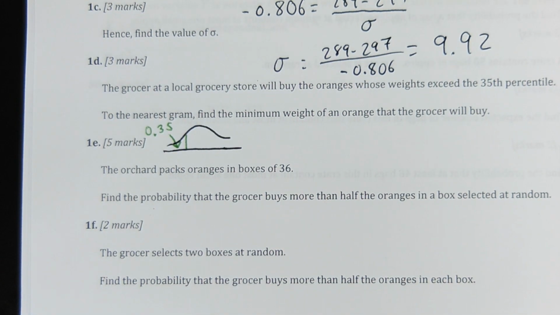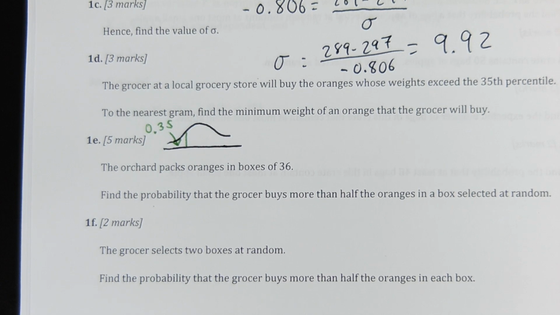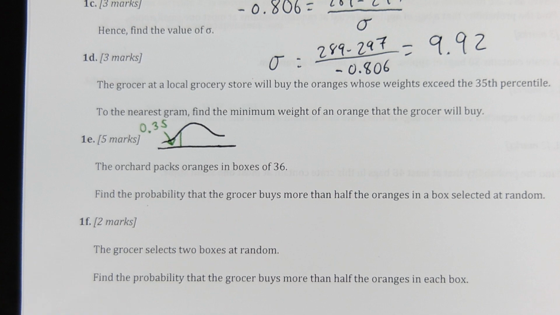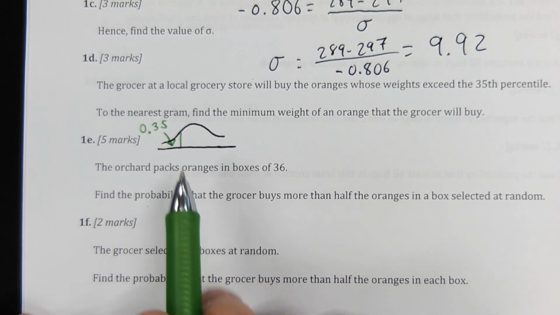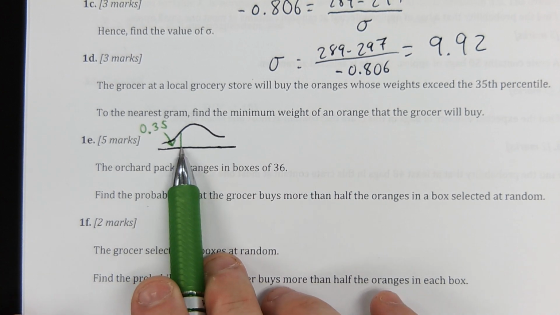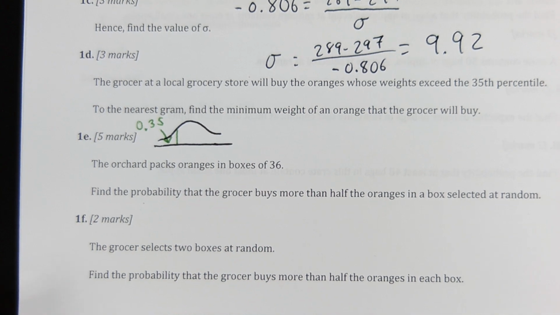Make sense? Okay. So now we're going to use area to return this value right here. We're using an area to find stuff, okay?